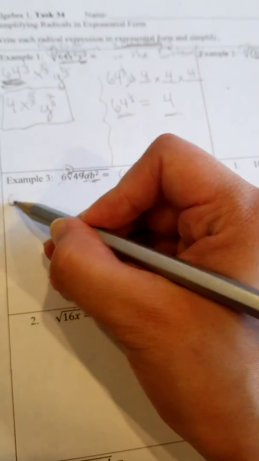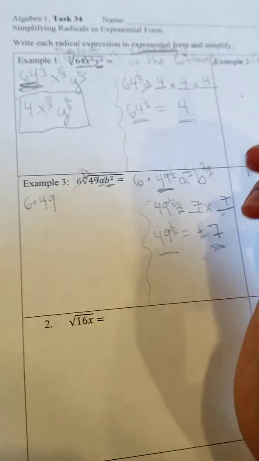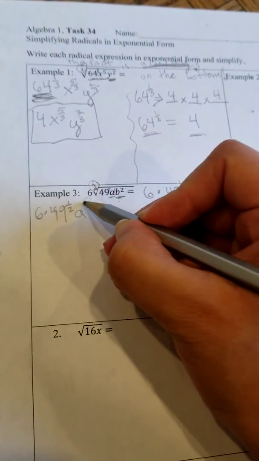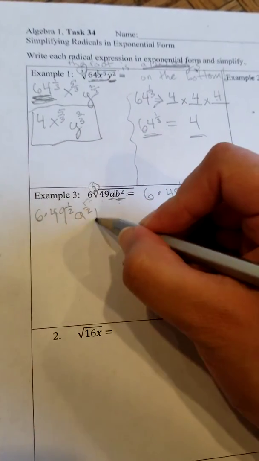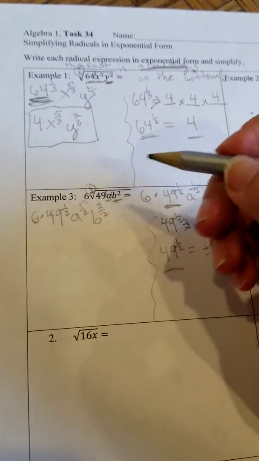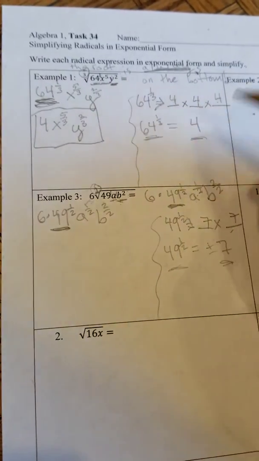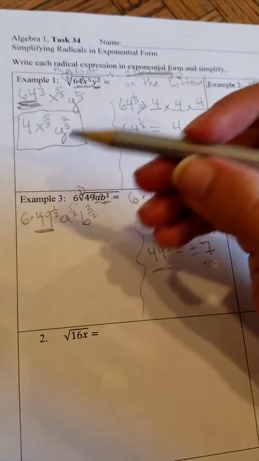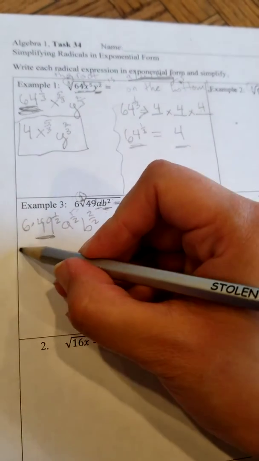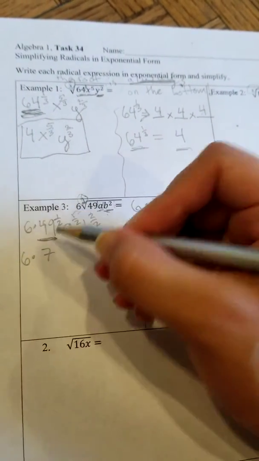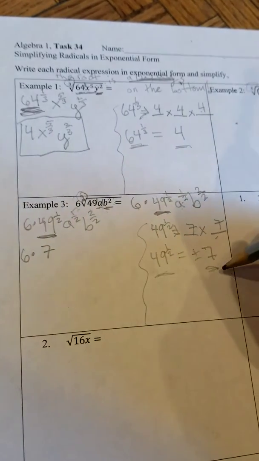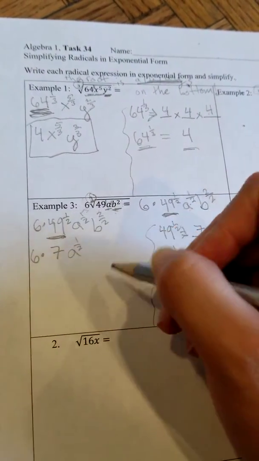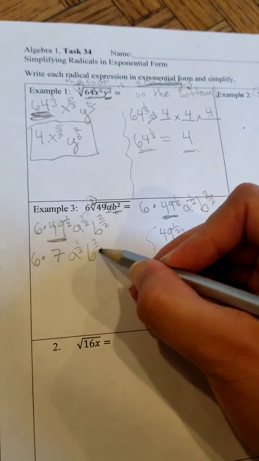So we have 6 times 49, I'm just rewriting it, to the 1/2, a to the 1/2, b to the 2 over 2. Well, we know 49 to the 1/2 is actually just 7, plus or minus 7. You don't have to put plus or minus when you plug it in. So it's going to be 6 times 7 instead of 49 to the 1/2. You just put 7 there. And then a to the 1/2, b to the 2 over 2.